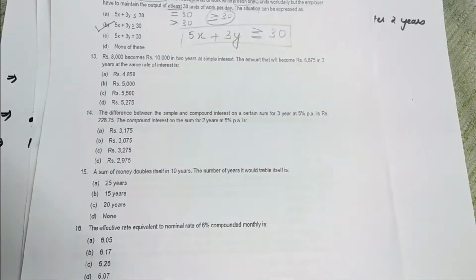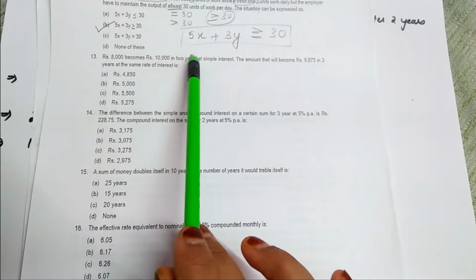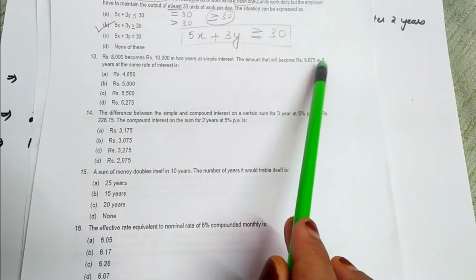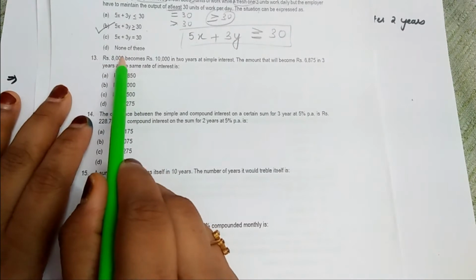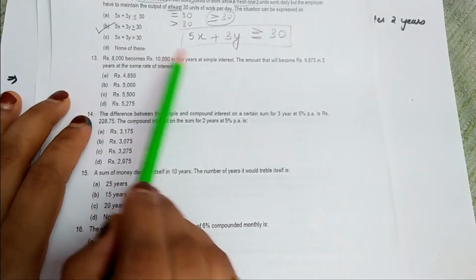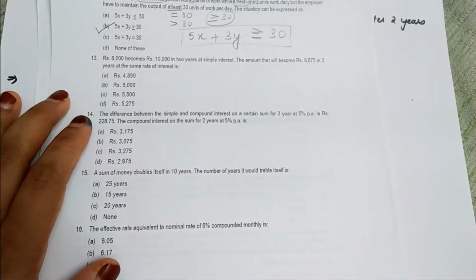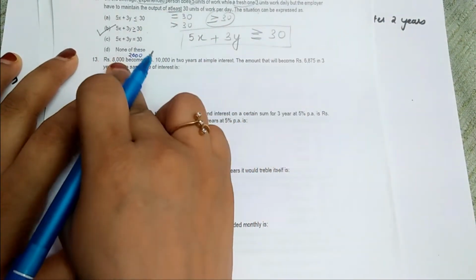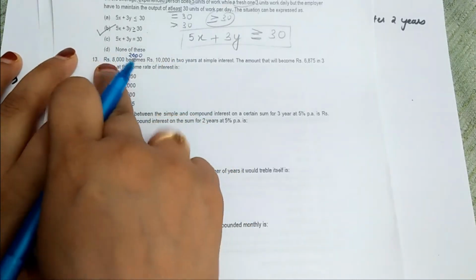Okay, let's read the 13th one. Rupees 8,000 becomes 10,000 in 2 years at simple interest. What amount will become rupees 6,875 in 3 years at the same rate of interest? Here, what it is saying is that we have an amount of 8,000 rupees in our hand, which after 2 years at a simple interest rate will be 10,000. It means that you are getting 2,000 rupees of interest, right? 10,000 minus 8,000 is 2,000. You're getting 2,000 of interest on that 8,000 rupees.